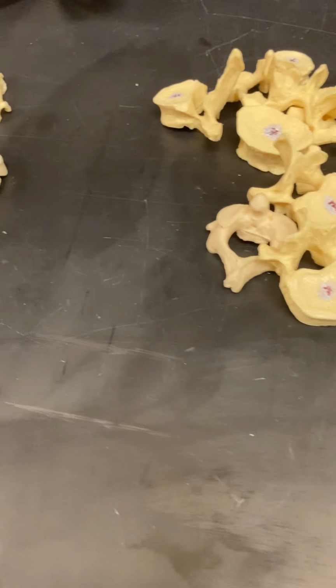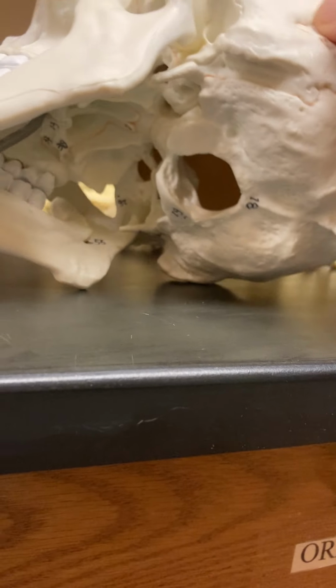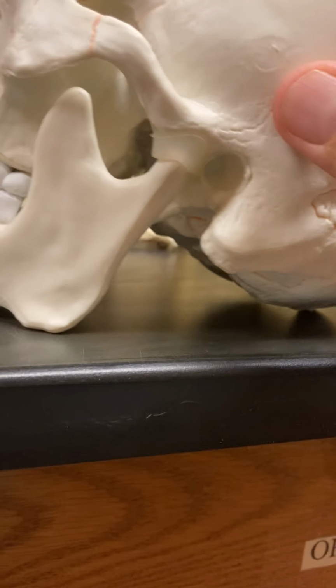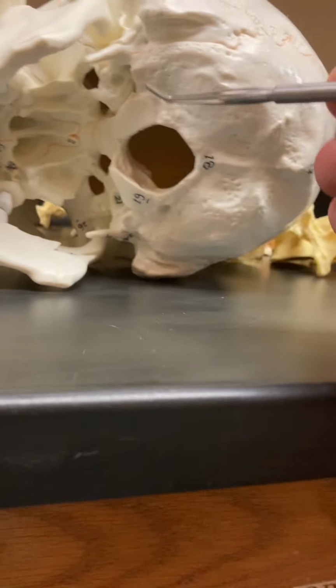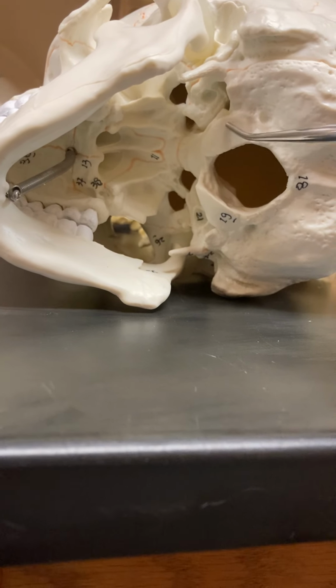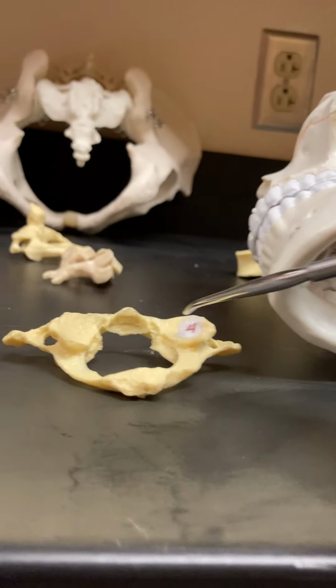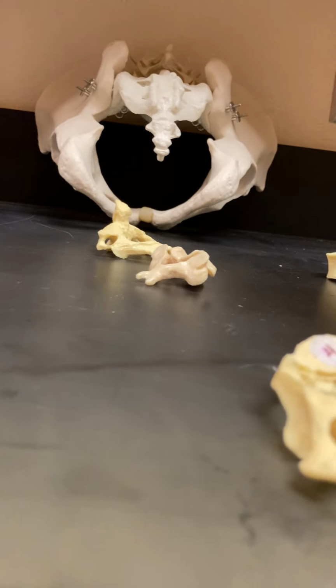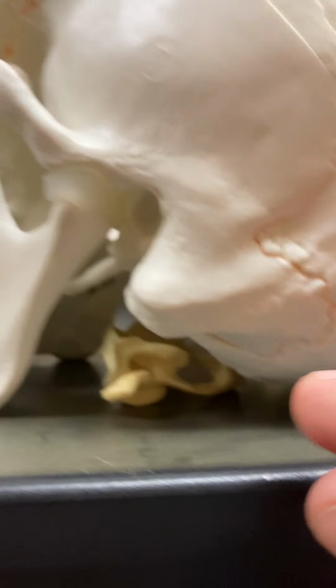Now I have a skull here. And if we look here, the upper side, you see that? Let's see if we can get the right angle. All right. We have these extensions of the occipital bone, the occipital condyles, and they're going to fit right on these facets here. So let's see if we can get it to fit. Okay, so it's going to kind of go like that. I have to pull that up.